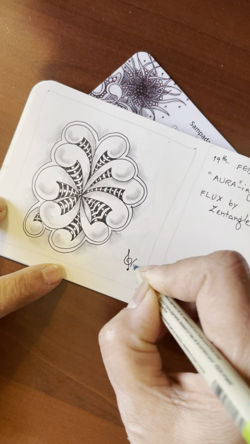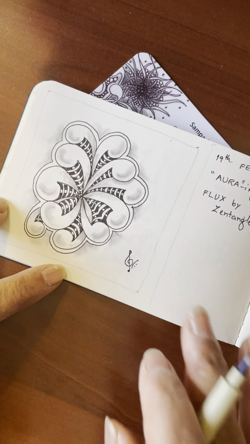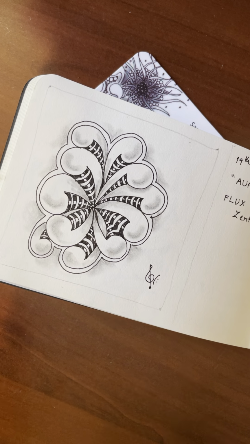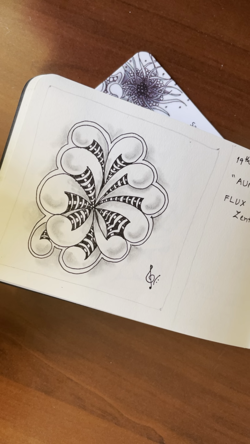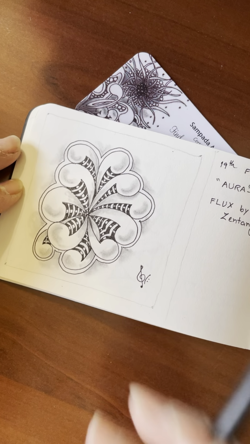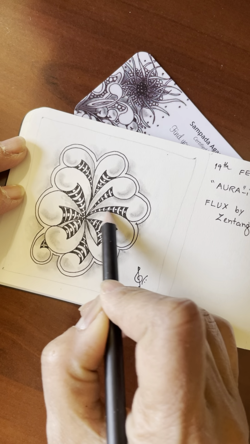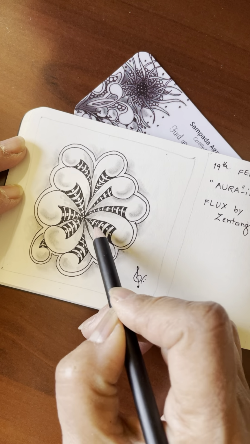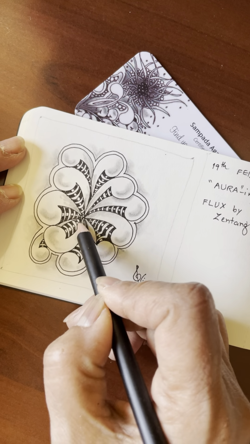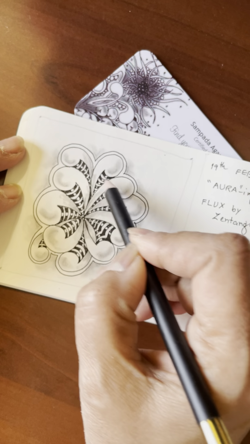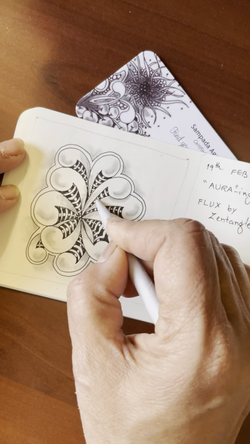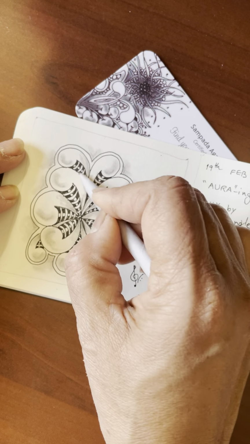and share the joy. So here is my initial, the treble clef, because I'm so partial to music. And we can add so much more. We can add so many tangles, and we can do so much more. I'm just keeping it simple because I want to keep my instructional videos to less than 15 minutes.